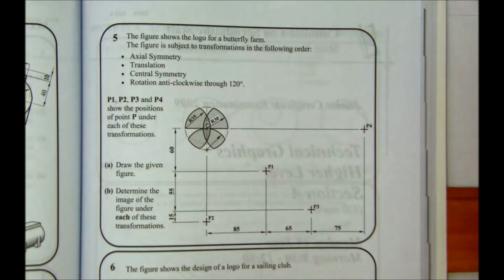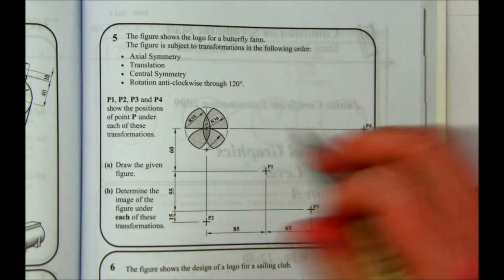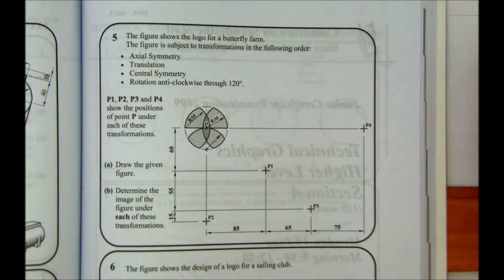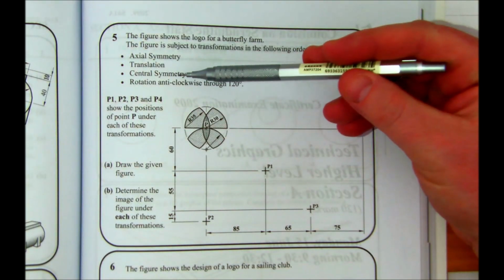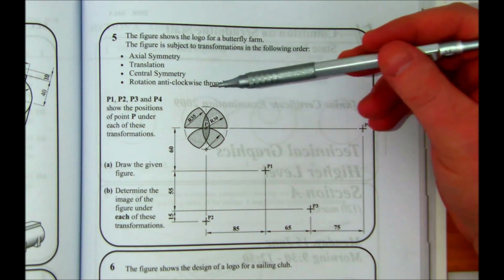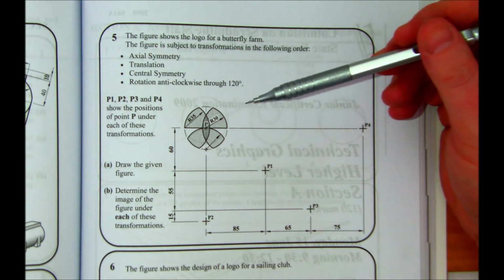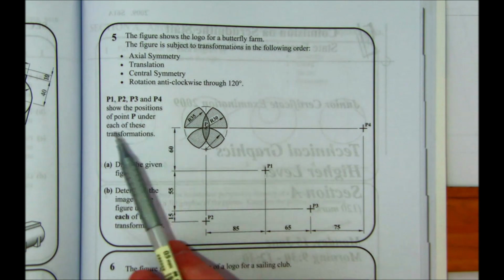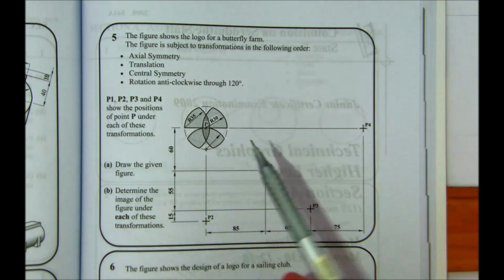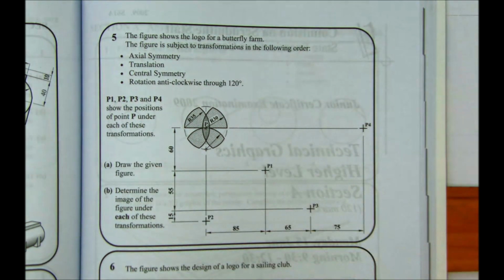So the figure shows the logo of a butterfly farm. Sorry, it's 2010, question 5. The figure shows the logo for a butterfly farm. The figure is subject to transformations in the following order. So you've got axial symmetry, followed by translation, followed by central symmetry, followed by rotation anti-clockwise through 120 degrees. P1, P2, P3, and P4 show positions and points under each of these transformations. Draw the given figure, determine the image of the figure under each of these transformations.